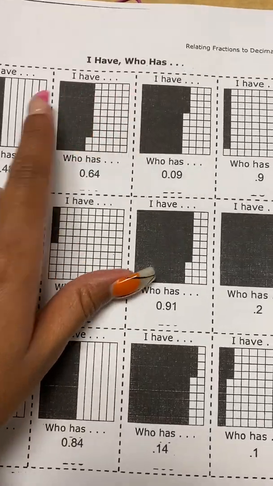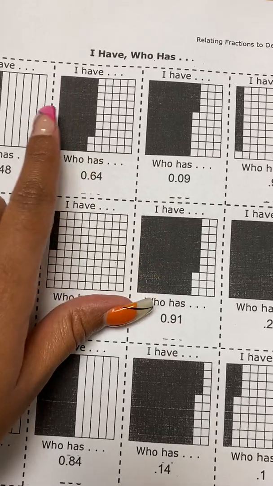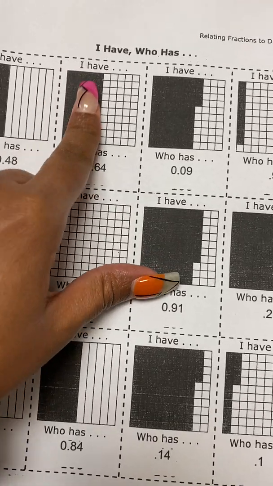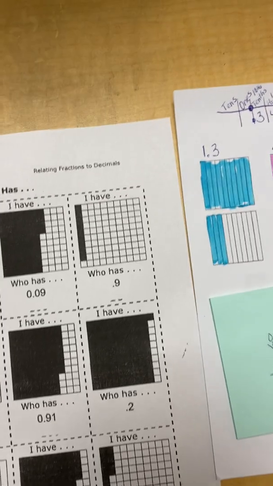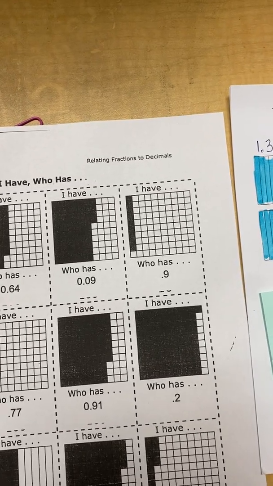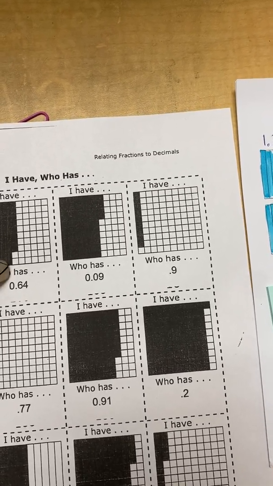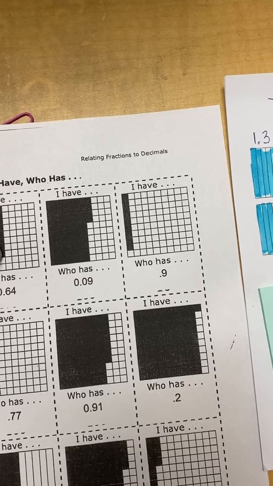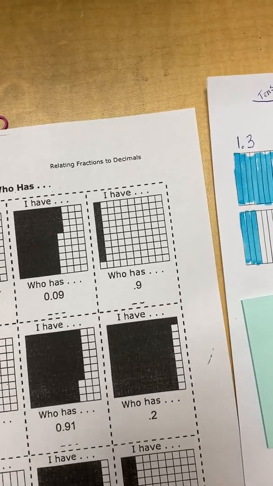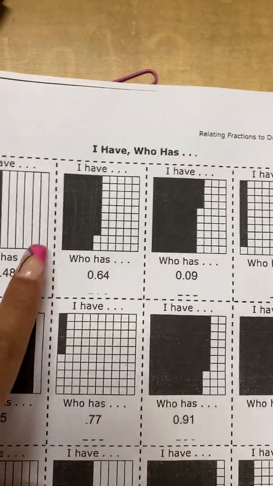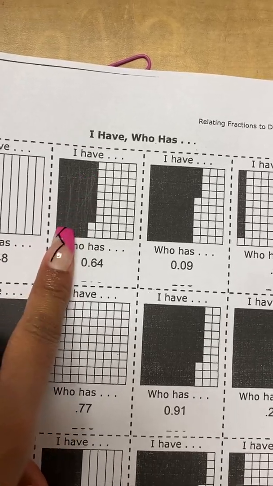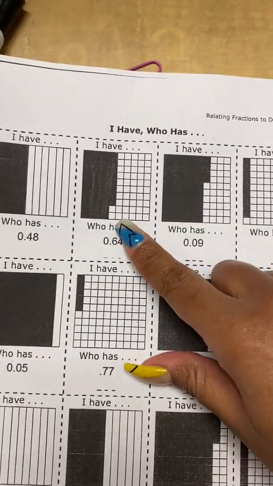We're doing this activity in class. I have, who has. So for example, I have, you would count and consider what is your shaded amount. For example, here, this is 10, 20, 30, 40. And no, I have 48 and there's 2 still blank. So that's how I know it's 48. Hold on, I'm sorry, I'm not even showing the right one. Sorry. This is 48. 48 hundredths.